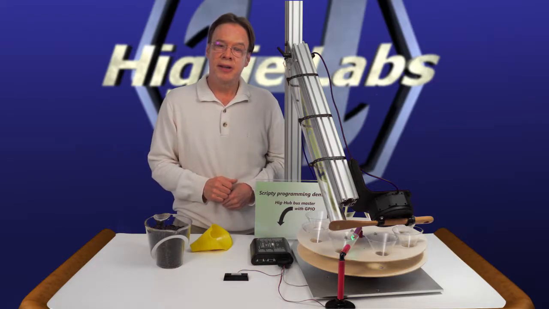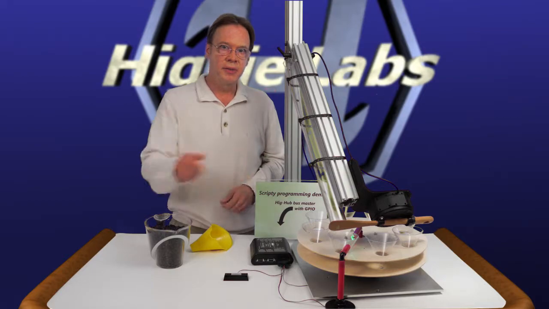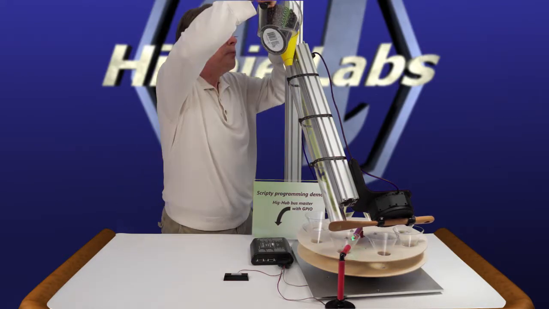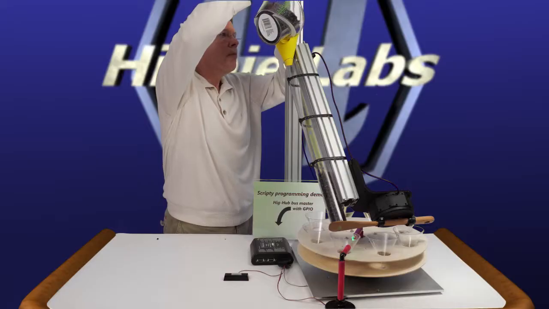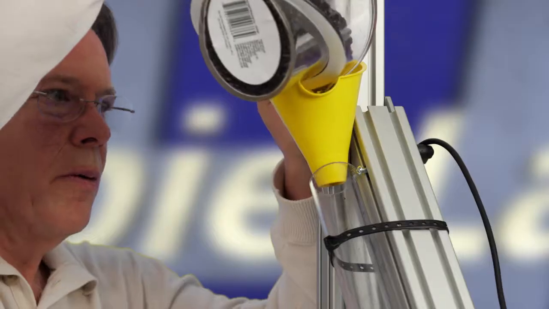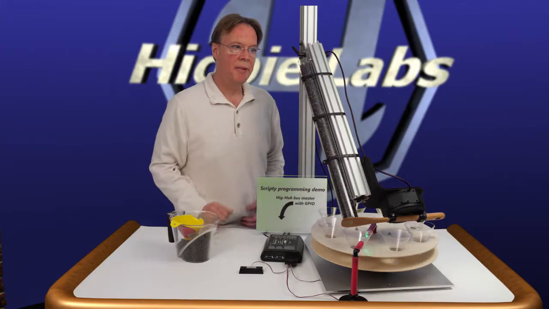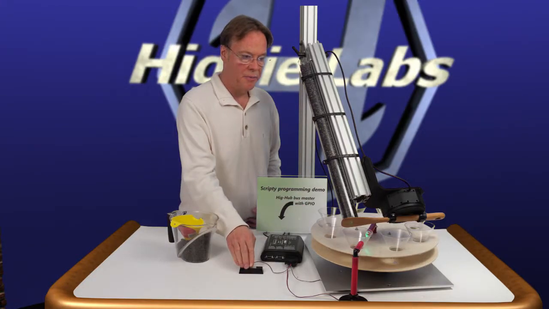And so now let's load up the coffee beans into the tube. All right, so we've got all our coffee beans all loaded up. Let's push the button and make it go.